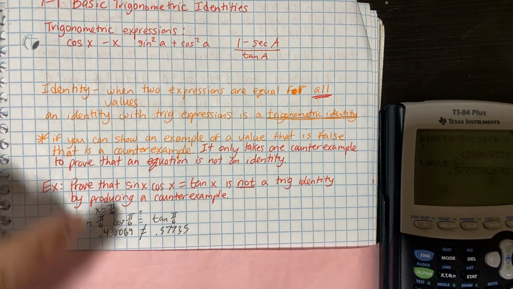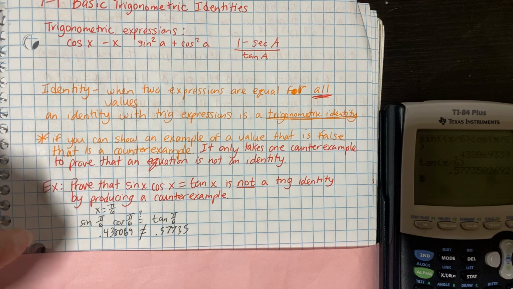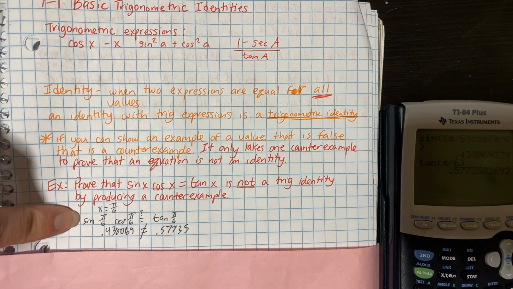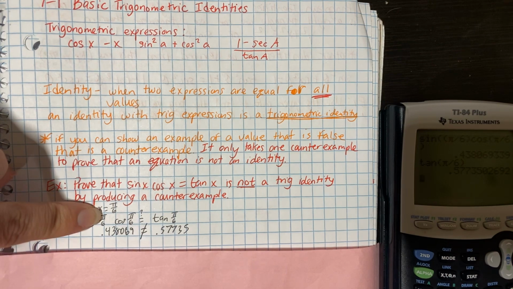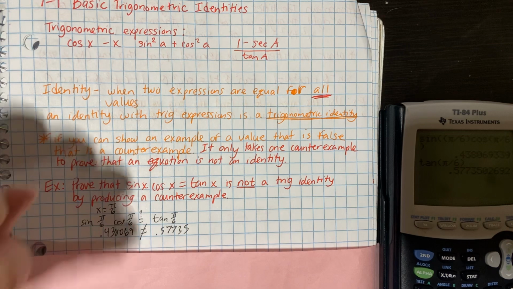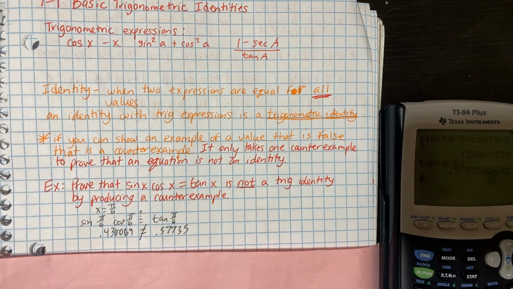Okay, we could have even used another number. The other nice thing about this is you could have your unit circle out and just look quickly what was sine at pi over 6. That was some number times cosine of pi over 6, multiply them together. Does that equal tan of pi over 6? And you wouldn't even have to use the decimals on our calculator.